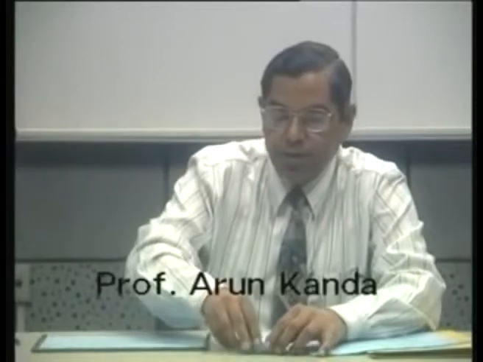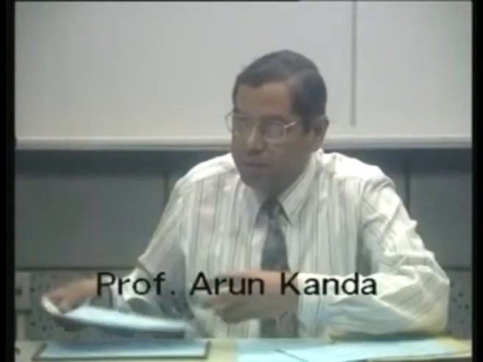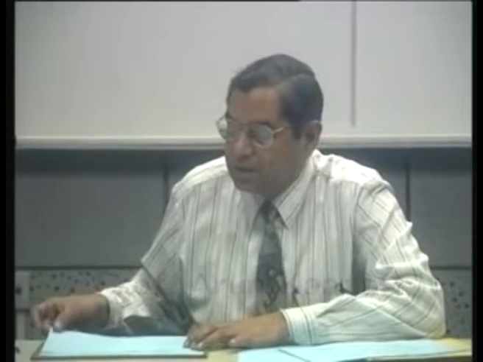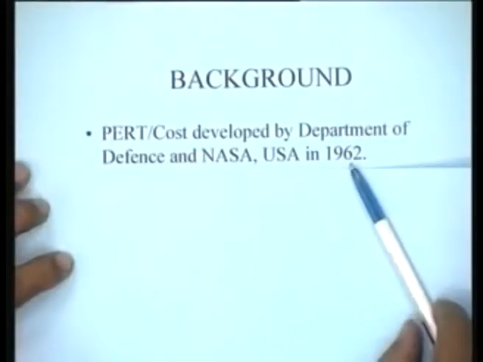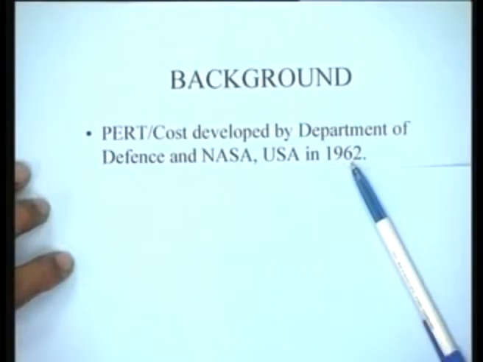To give you a bit of background, PERT cost was developed in the United States by the Department of Defense and NASA way back in 1962. Subsequently, it has been used as a kind of tool on almost all projects that NASA has done, which means that it is now a part and parcel of implementation of all projects as far as NASA is concerned.